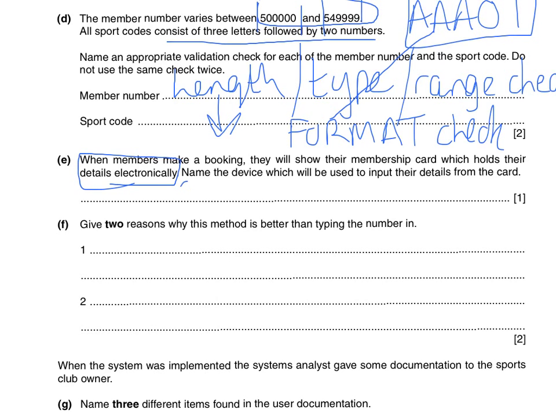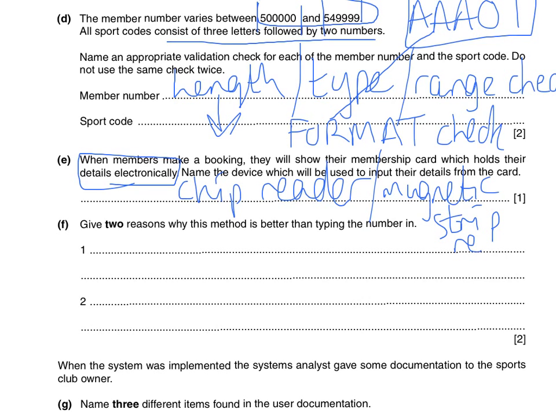So we can either use a chip reader, so you just swipe the card in the reader and it can do it electronically, or it's also known as a magnetic strip reader. So you can see how this database question is spiraling into other areas.